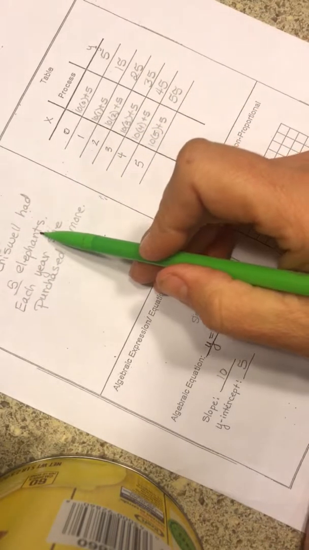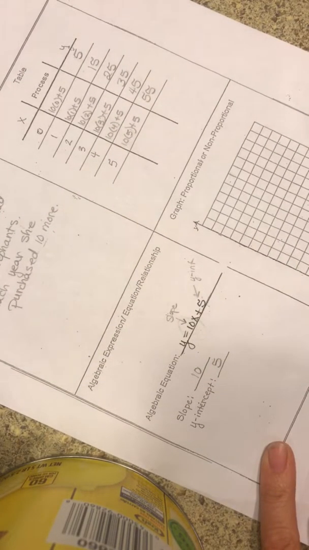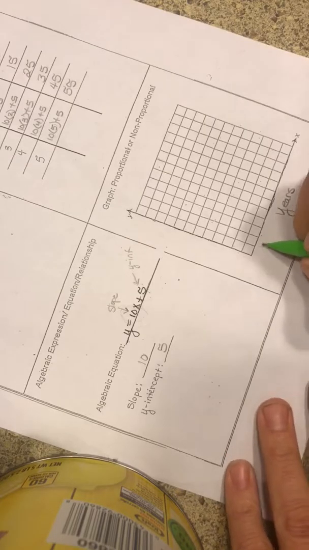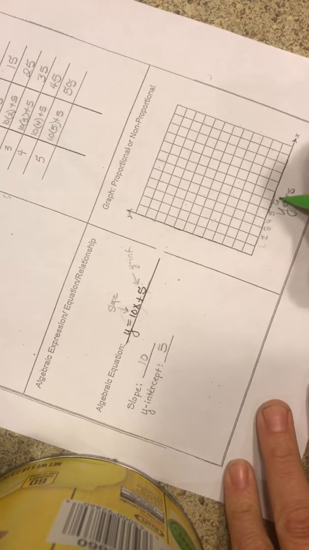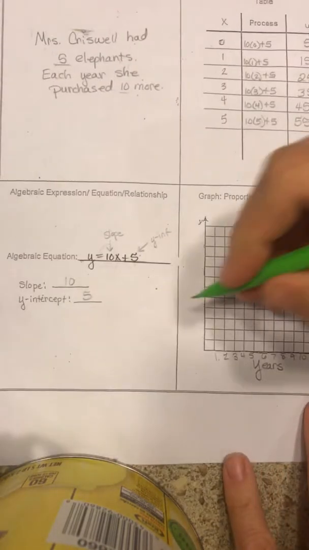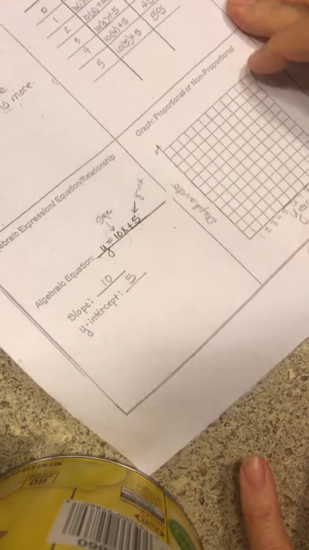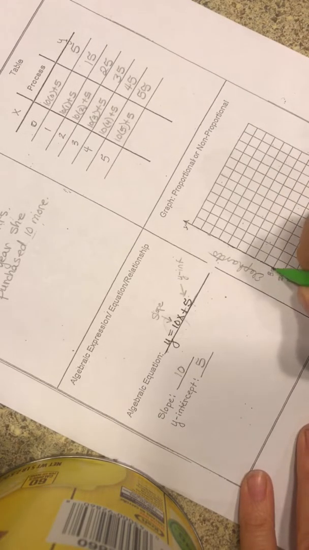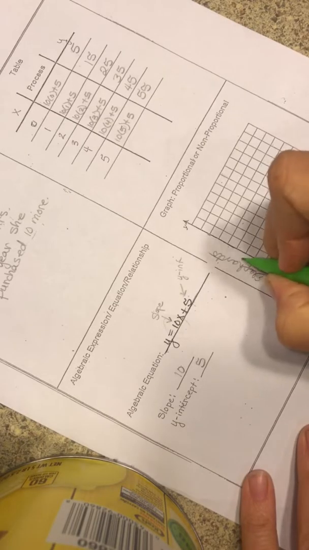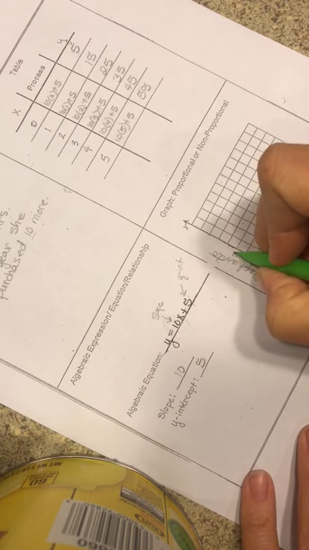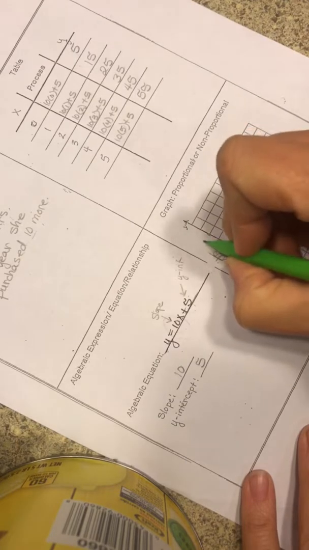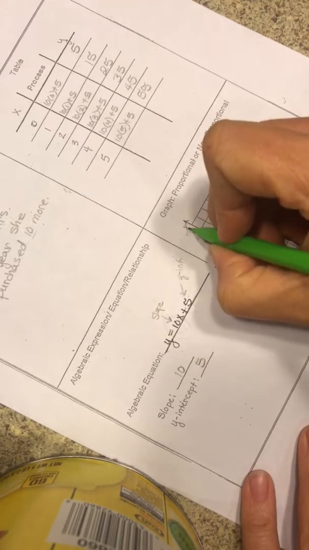Okay, because we made this be about elephants and this be about years, so years would be my x-axis. So 1, 2, 3, 4, 6, 7, 8, 9, 10, 11, 12. And my y-axis is going to be elephants because I'm counting how many total elephants. And let's see, we could count by tens. So 10, 20, 30, 40, 50, 60, whoops, 70, 80, 90, 100, 110, 120.